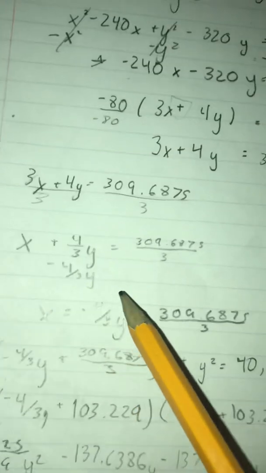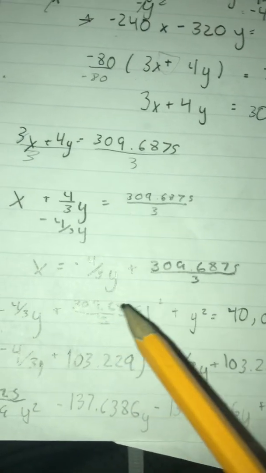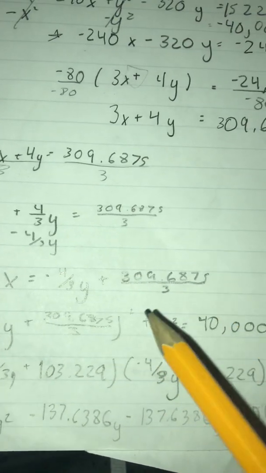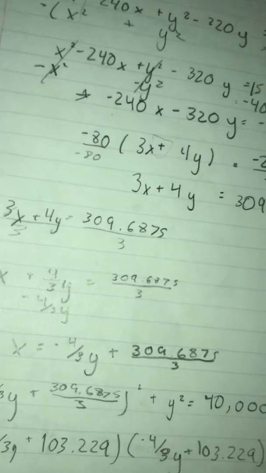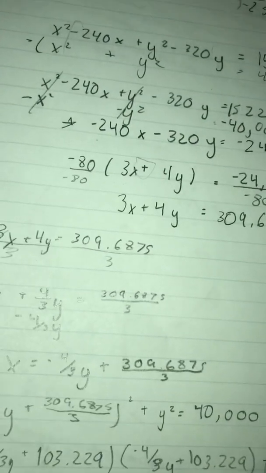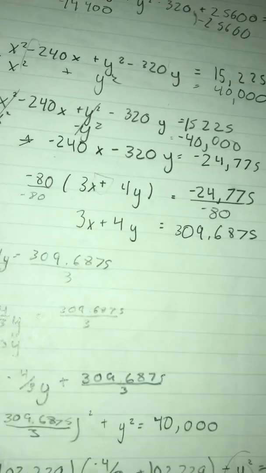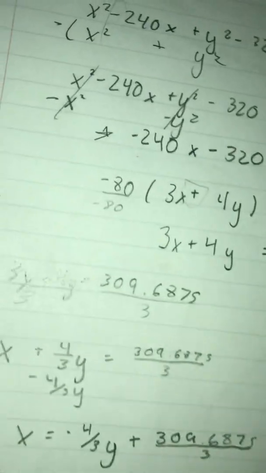I divided by 3 to solve for x. Then I moved the y to the other side right here. So then it became x equals negative 4 thirds y plus 309.6875 over 3. I didn't want to be too broad this early in the problem, so I tried to keep it as exact as possible.